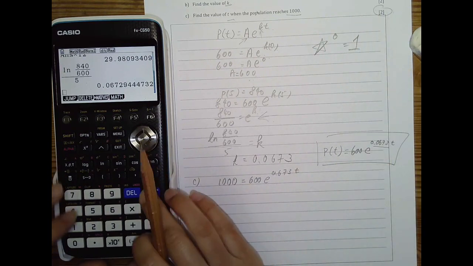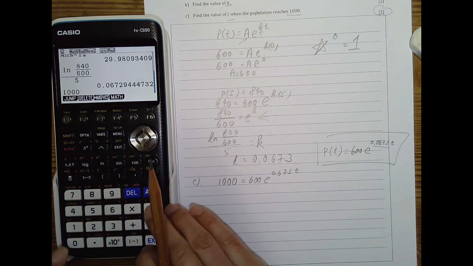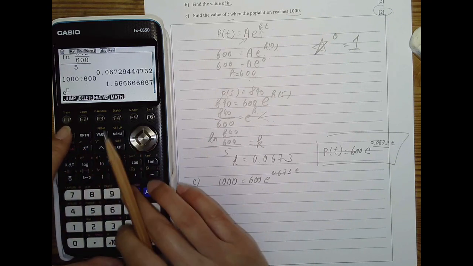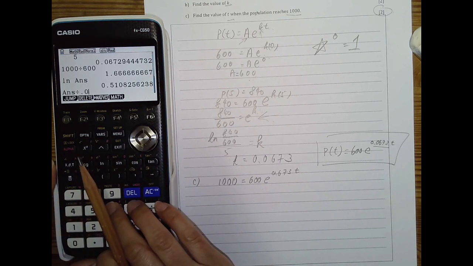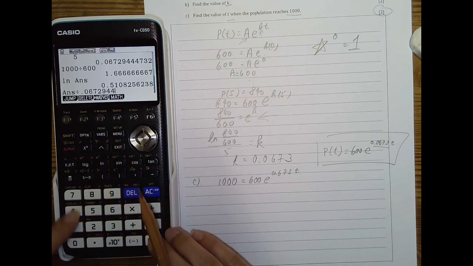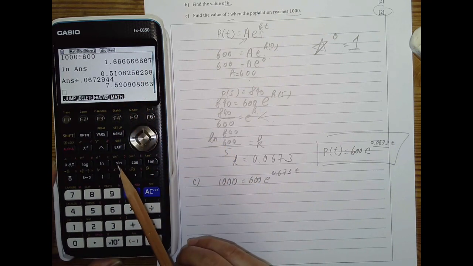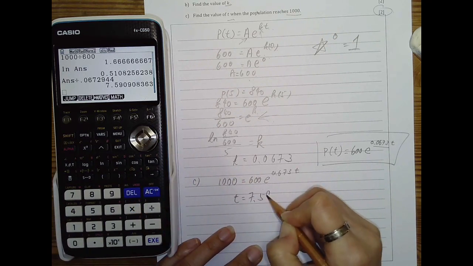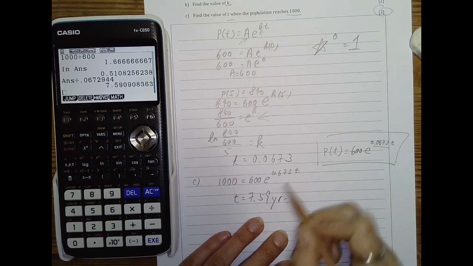Calculator question, so I'll just do what I did there. 1000 over 600, I do it right there because I have the working here already. And then I take ln of it, and then I divide by 0.067272944, just a few more digits. And then I should have t equals 7.59 years.